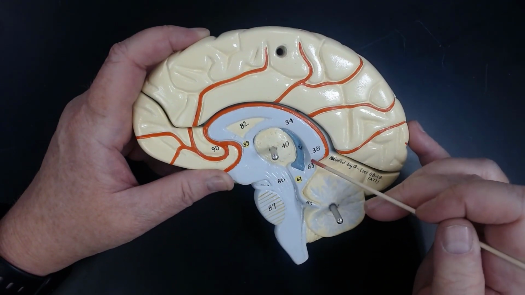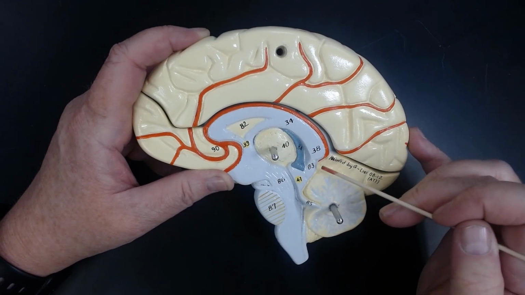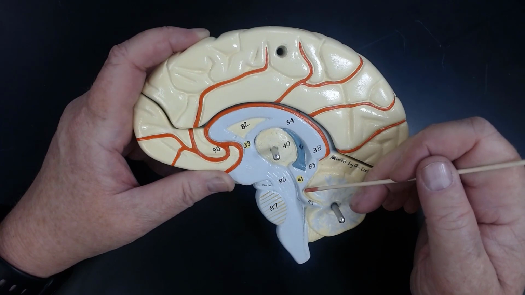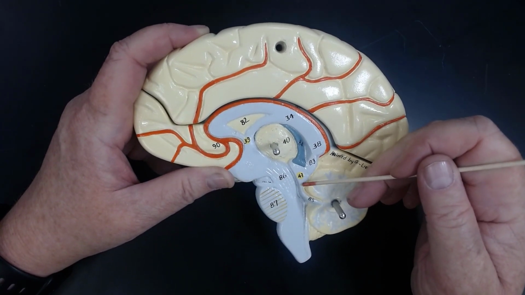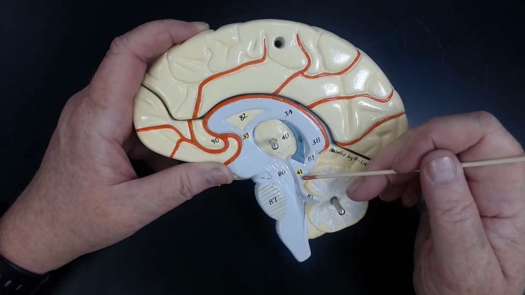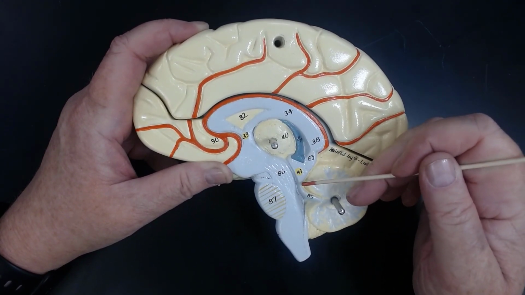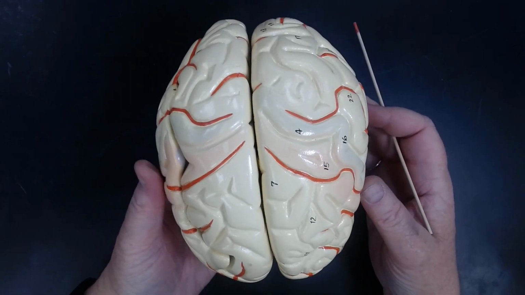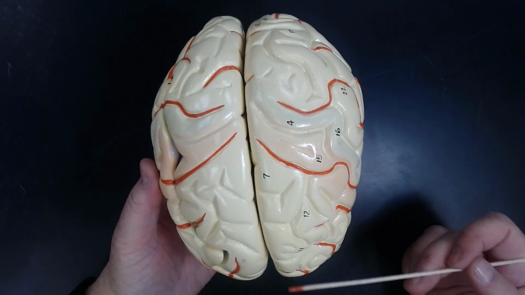The pineal gland would be here. Below the posterior commissure is where I would have the tectal plate or corpora quadrigemina, which has the superior colliculus and inferior colliculus, which would be in this area. The anterior portion is here.